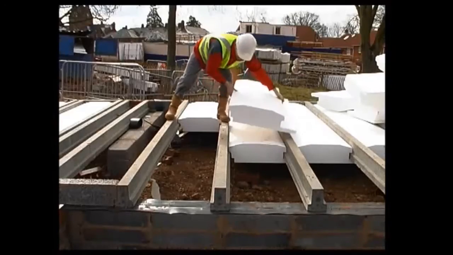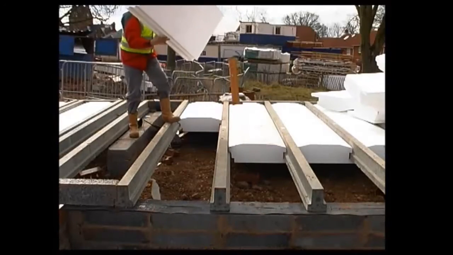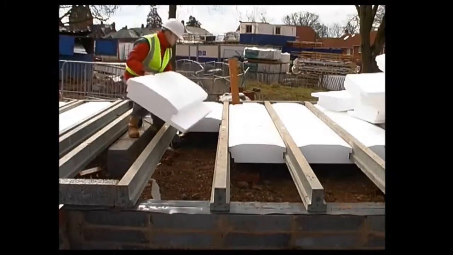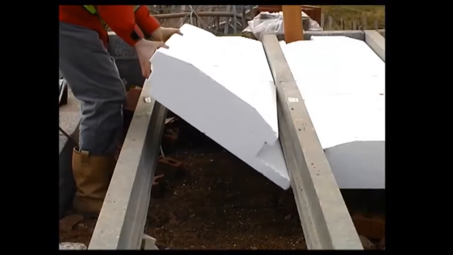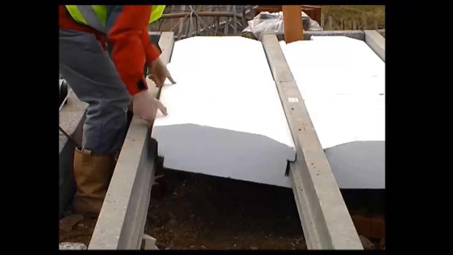The polystyrene infill blocks are very light and easy to handle. They act as insulation, tucking under the beams to prevent the risk of cold bridging and subsequent condensation.